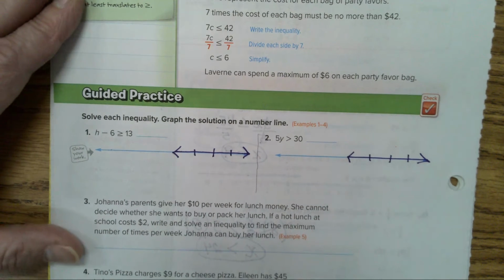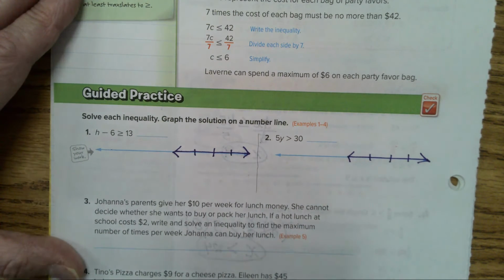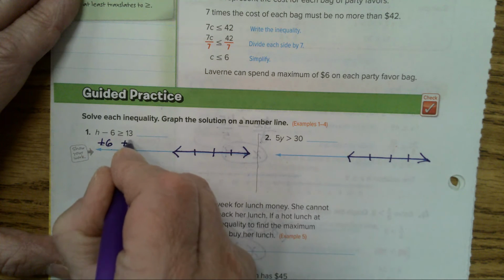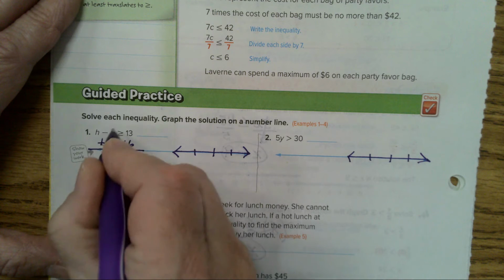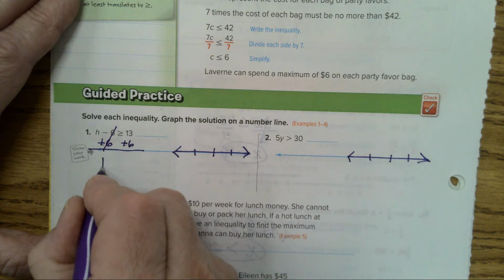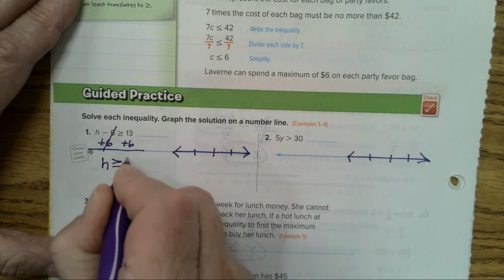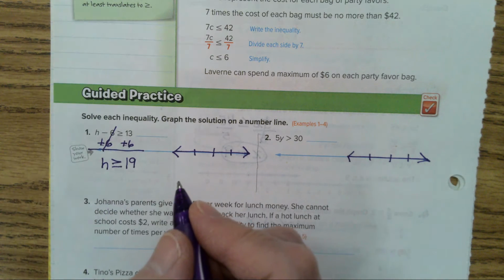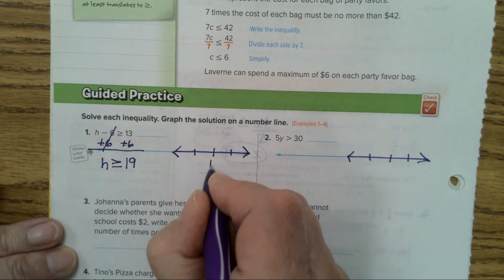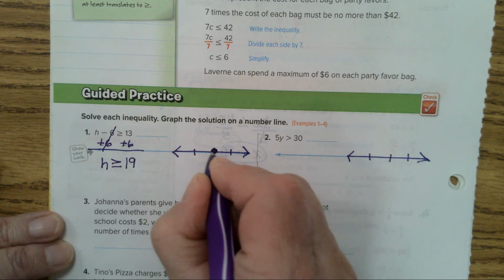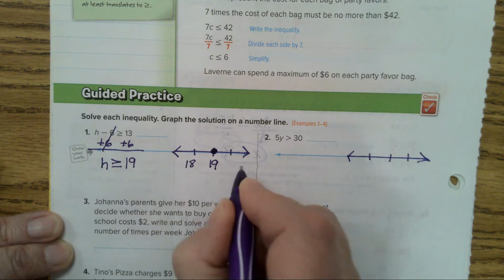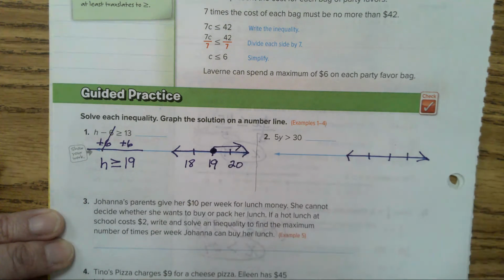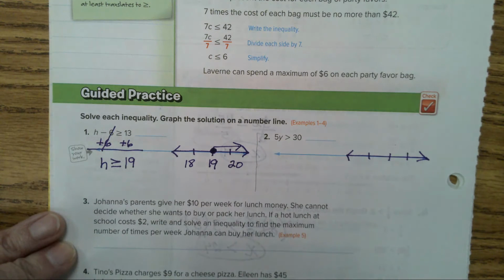What will undo subtracting 6? Add 6, add 6, draw your line and cancel. H is greater than or equal to 19. Okay, now we are going to put 19 in the middle here, a closed circle. Let's see, 18, 19, 20. Big numbers live to the right. Any questions on how I did that?